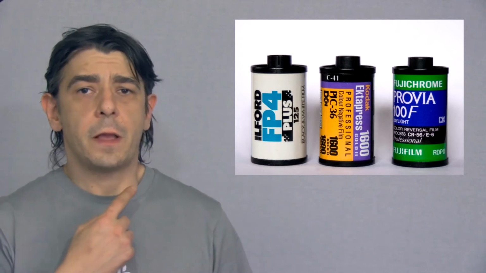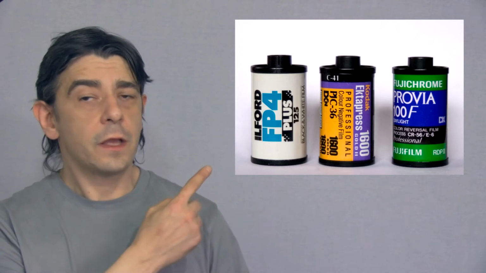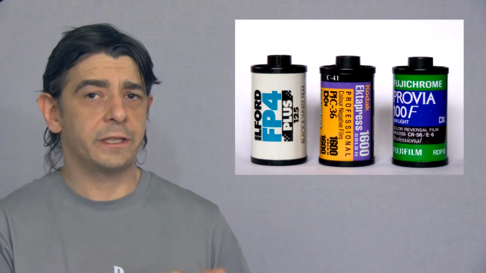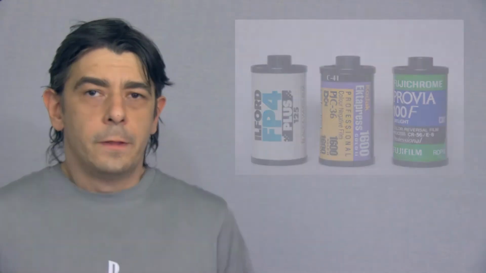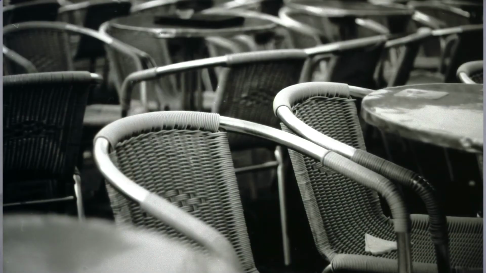The first one is black and white film, the second one is color film, and the third one is for slide films. Black and white films produce black and white images, and color films produce color images. That's pretty trivial. On the other hand, slide film produces slides, positives. The first two films we were talking about are called negative films. Just like that. What is a negative, you're gonna ask?